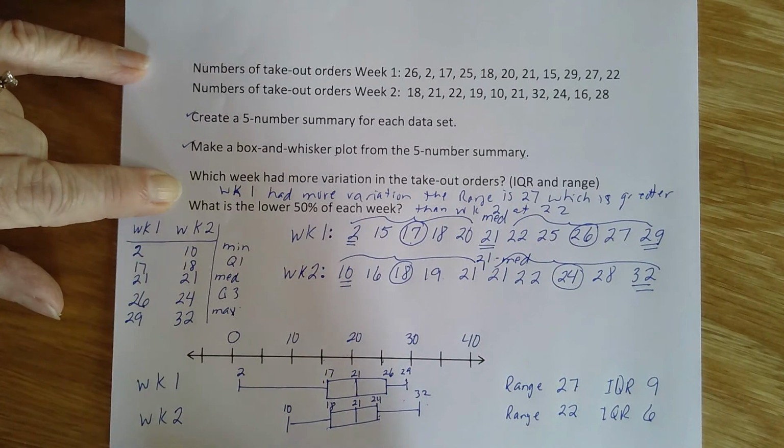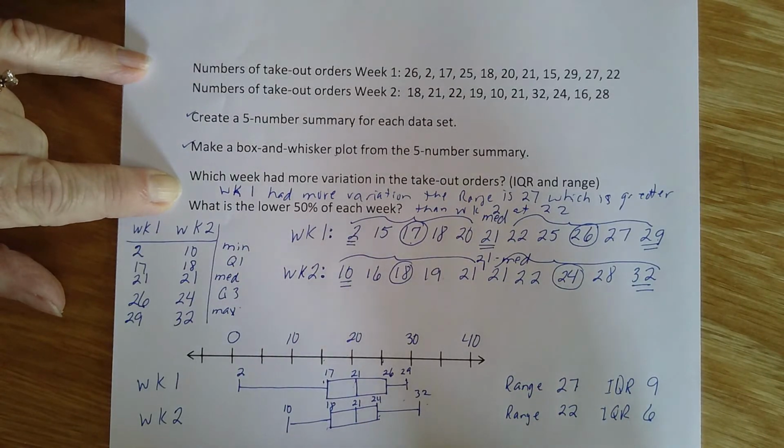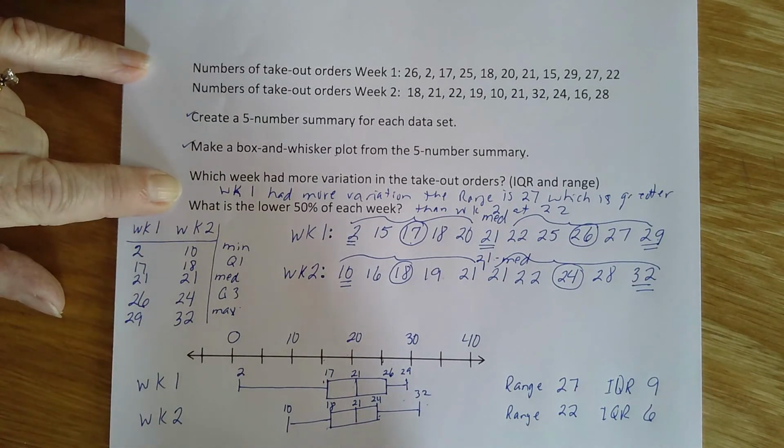The IQR of week 2 is 6, which is less than week 1 IQR of 9. So week 1 had more variation.